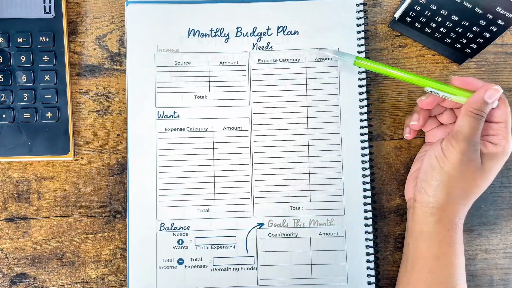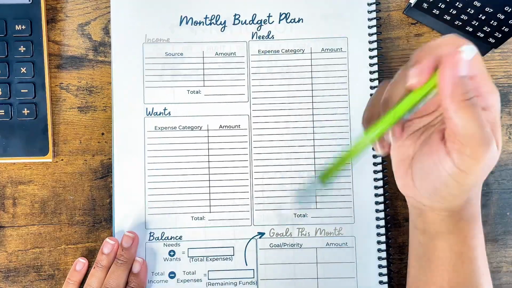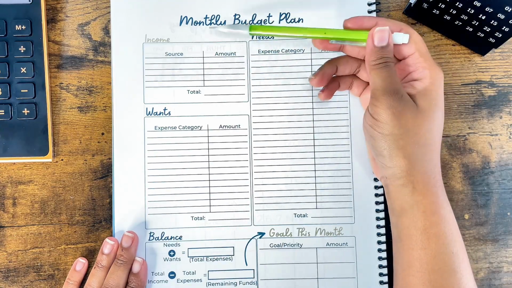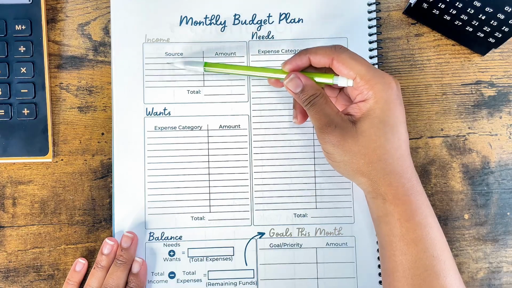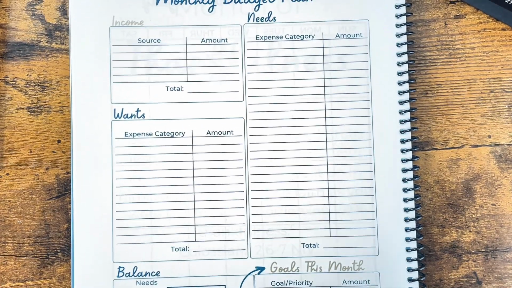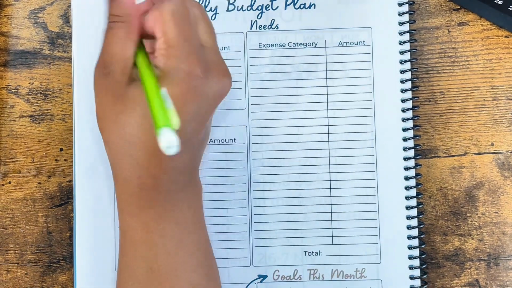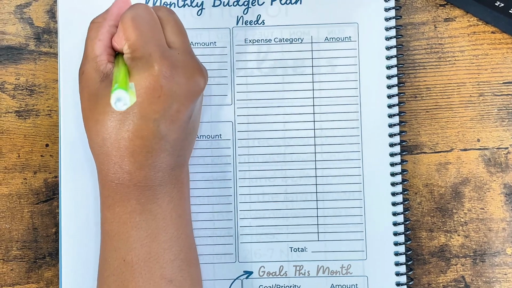So the first thing you want to do is identify your income sources. This could be from a full-time job. This can be from a part-time job, any side hustles that you have. Write out all your income sources. And so if you're someone that gets paid bi-weekly, on most months you get paid twice. And so I'm just going to add in one paycheck. I'm going to put paycheck 1.